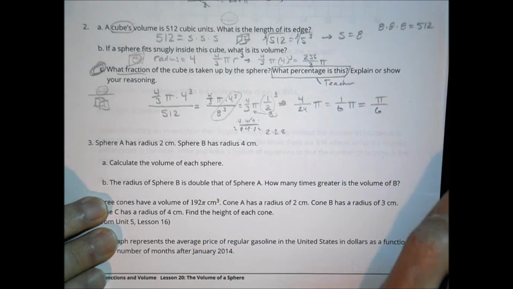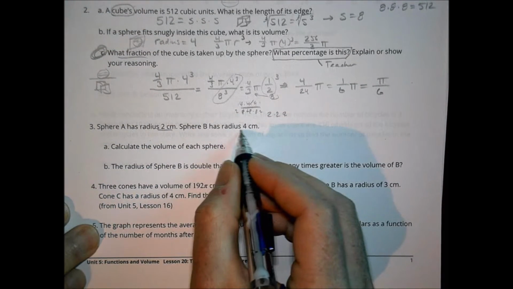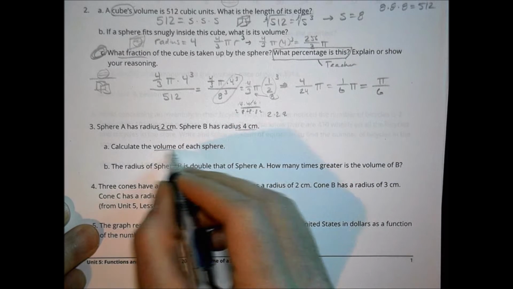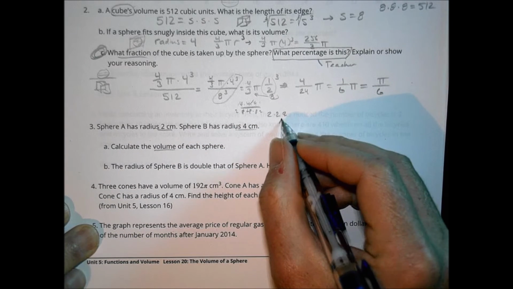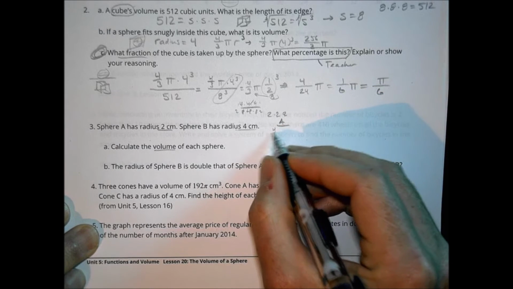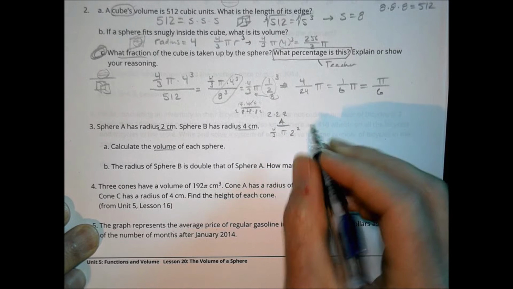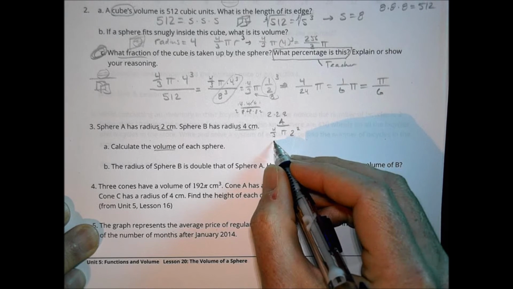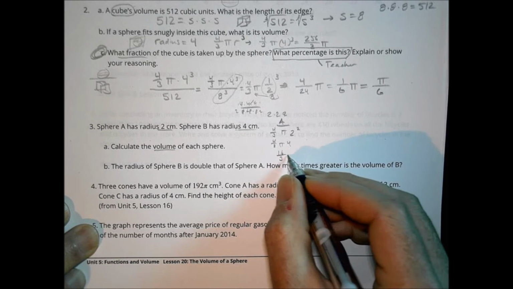Great. Number 3. Sphere A has radius of 2 centimeters. Sphere B has radius of 4 centimeters. Calculate the volume of each one and see what happens. Okay, so here's A. So A is going to be 4/3 pi times the radius, which is 2 cubed. So that's 8. So we have 4/3 pi times 8, or 32/3 pi.